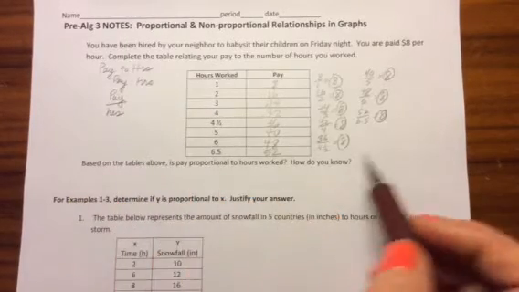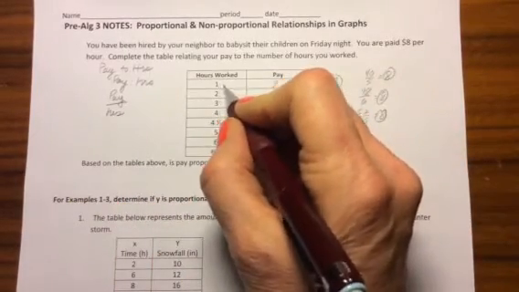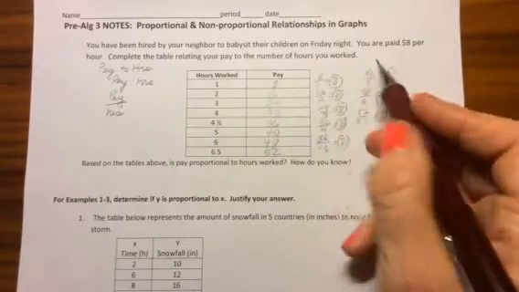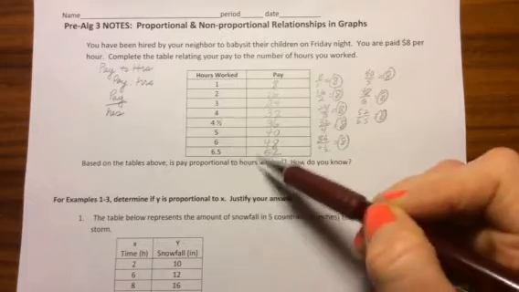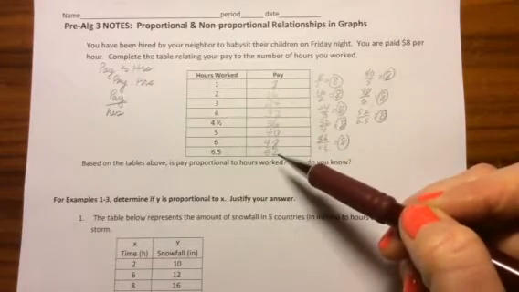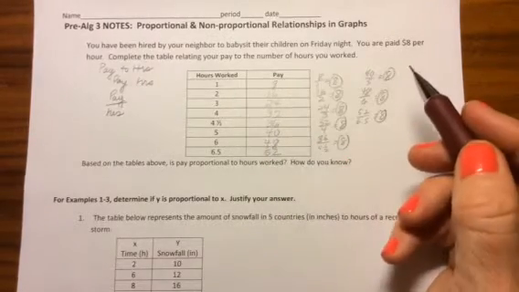We can also say that each one of these is being multiplied by 8, so it's definitely in the same proportion. They are proportional to each other.